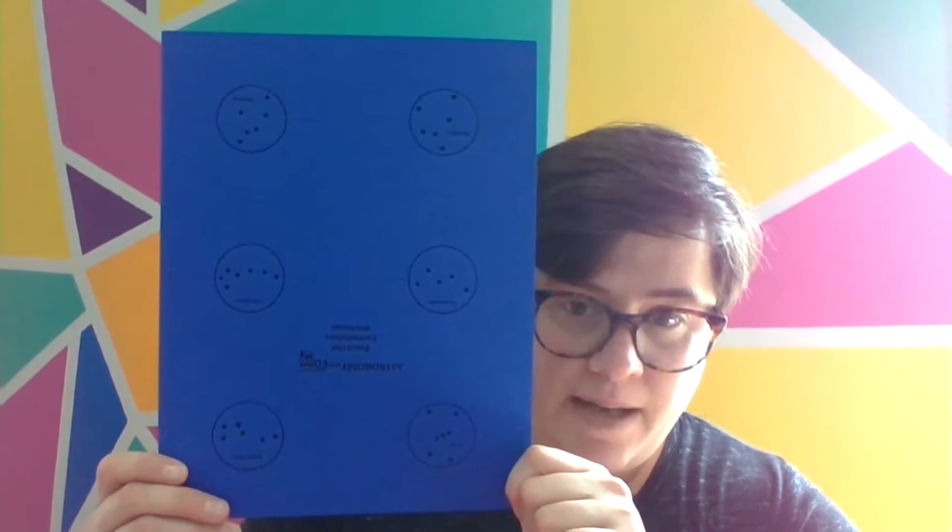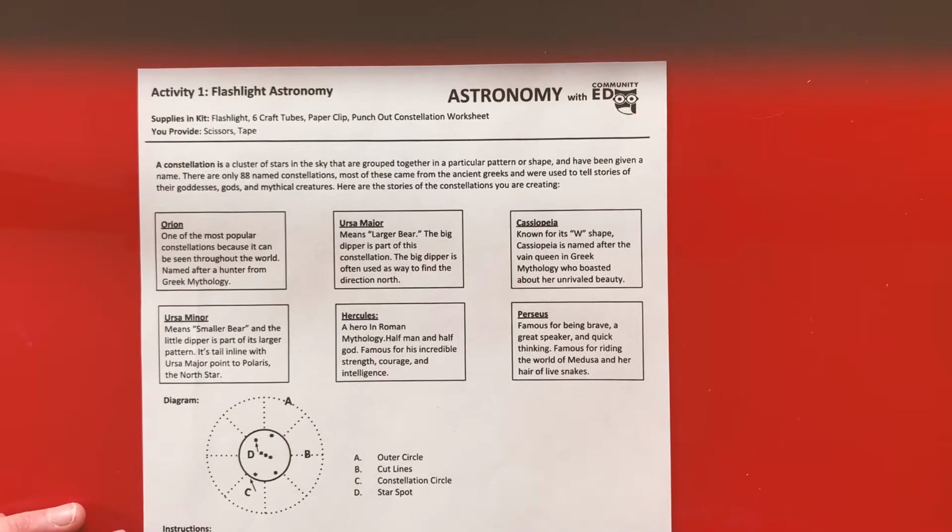Your constellation sheet, which is a piece of paper. Oops, that's upside down. It looks like this. Scissors, a craft tube, and you'll actually need 6 of these, one for each of your constellations, tape, and your handy dandy flashlight. And last but not least, a paper clip. All right.